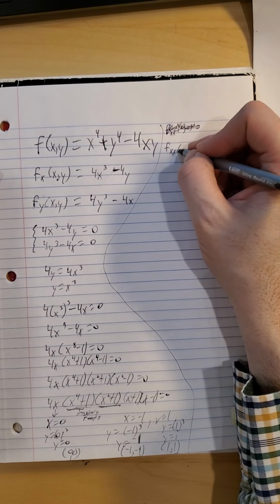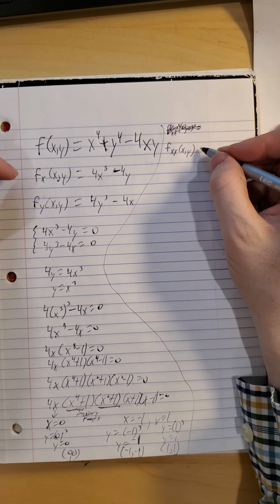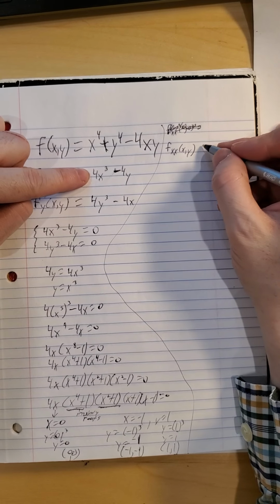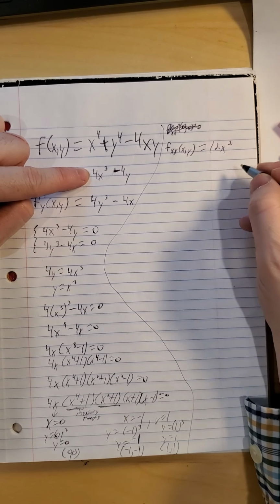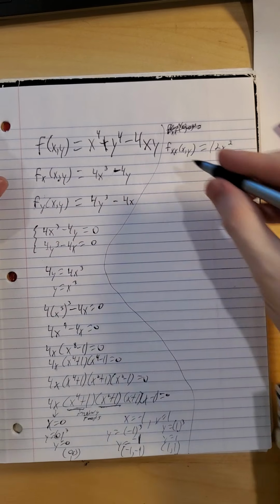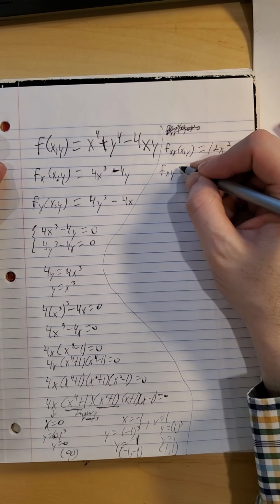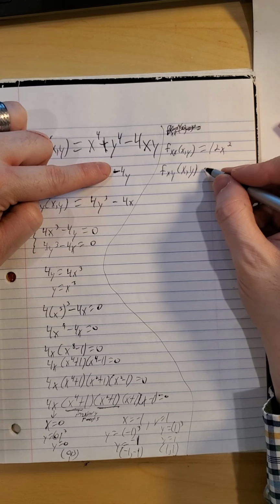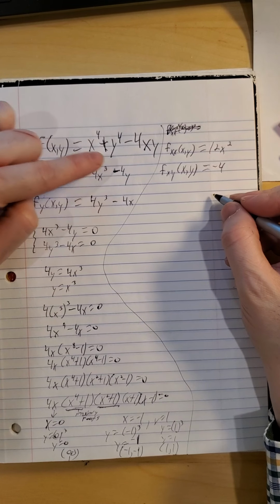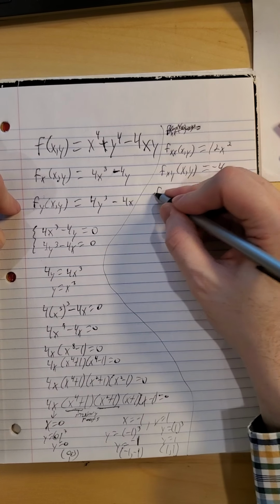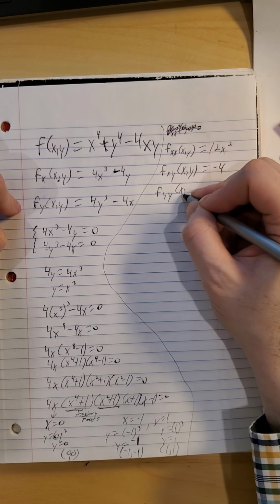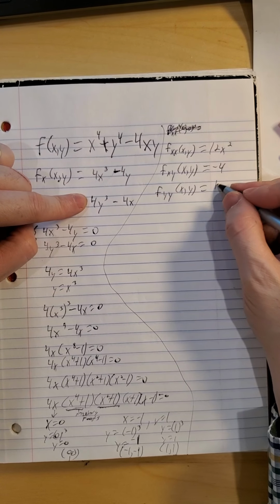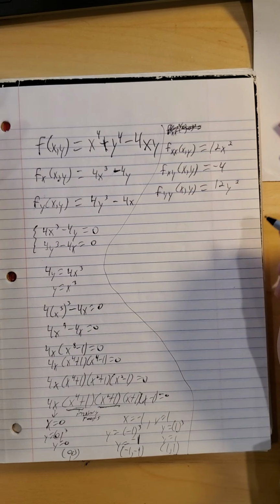F sub xx of xy. So here's our partial with respect to x. We'll do it with respect to x again. So that is 12x squared. Second term drops. One of each would give us a -4 no matter what. And the y twice. We go to this guy, differentiate with respect to y again, 12y squared.